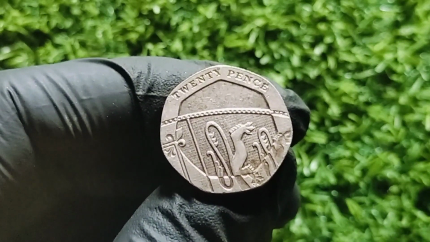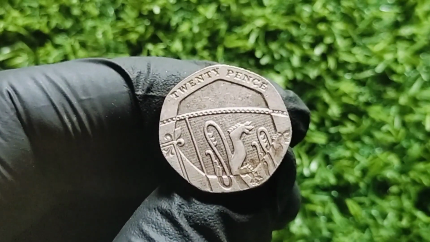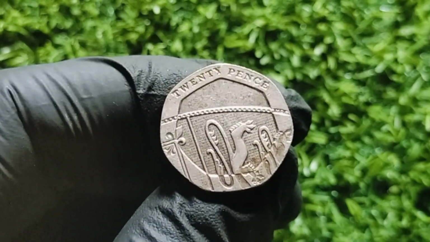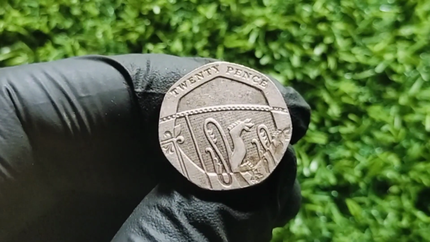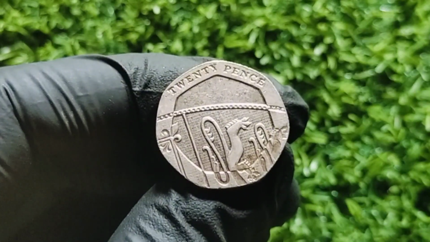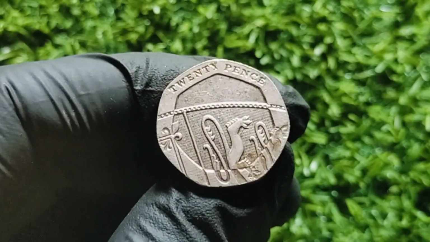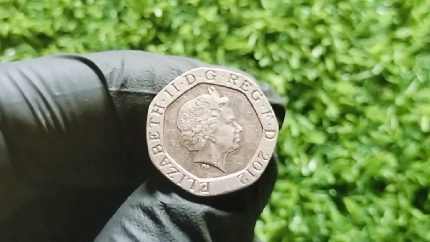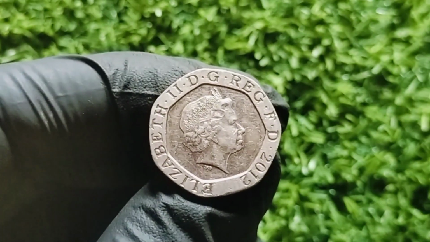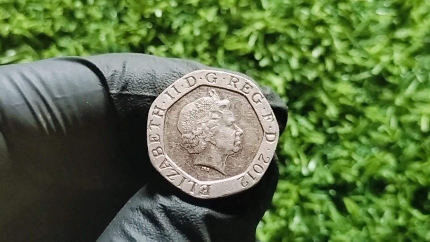Environmentally, the cupronickel alloy of the 20-pence coin is recyclable, and the Royal Mint has periodically engaged in programs to withdraw worn coins and recycle their metal into new issues. This sustainability aspect has become increasingly important in modern minting philosophy, aligning with broader goals of resource efficiency.